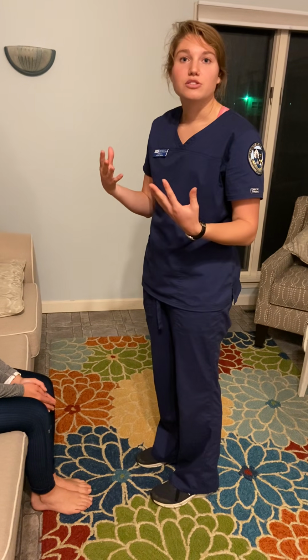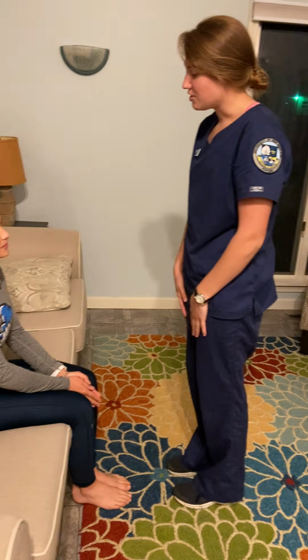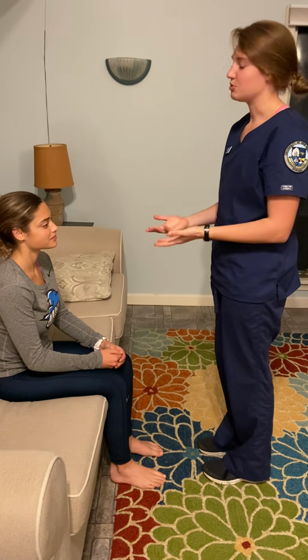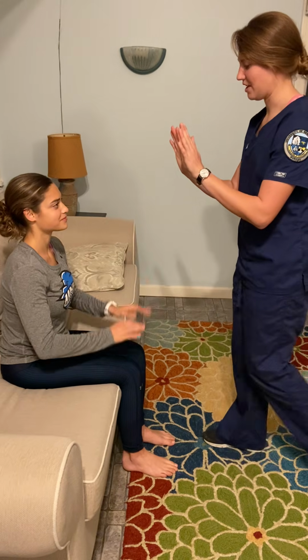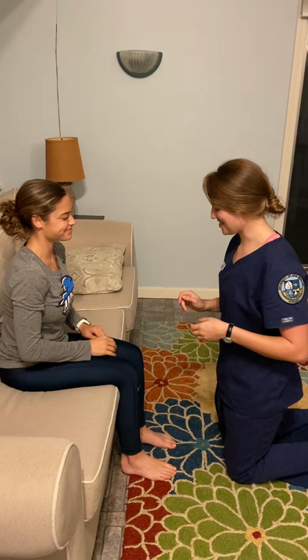While I've been doing this entire assessment, I'm going to move on to my musculoskeletal system. So first thing I'm going to do is have the patient grab onto my fingers and squeeze them. Okay, thank you. And if you could put your arms out like this and push against my resistance. Wow, you're strong, thank you.